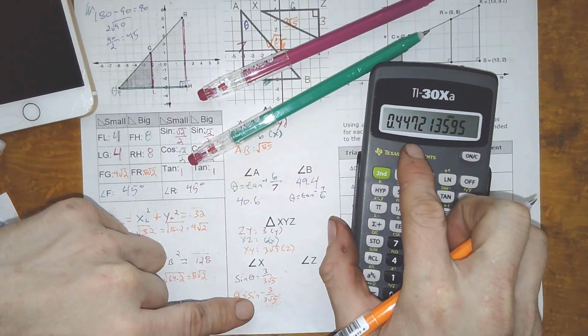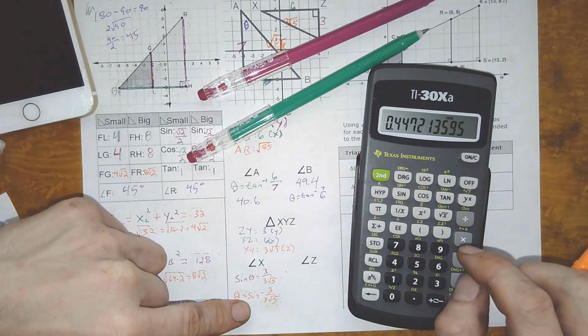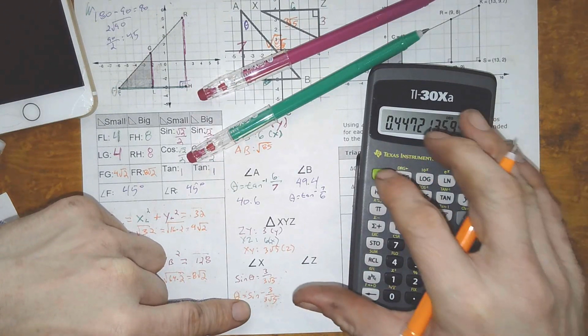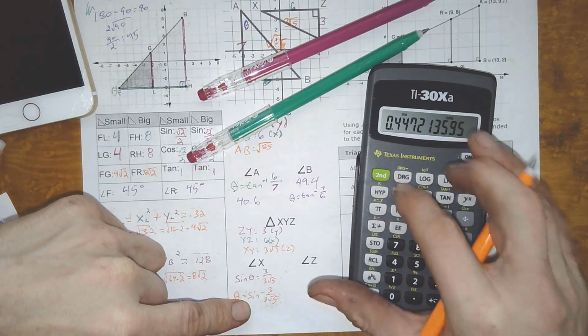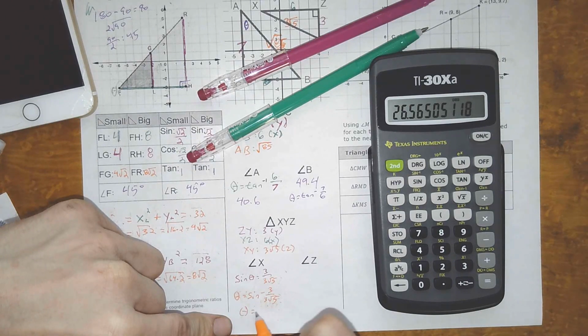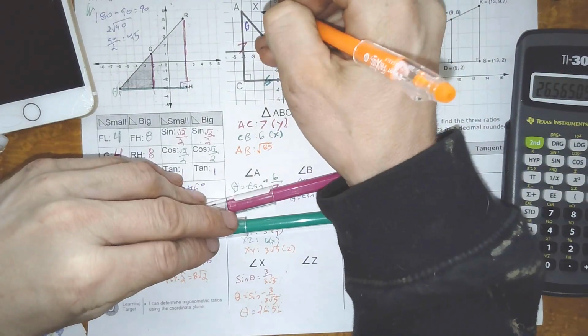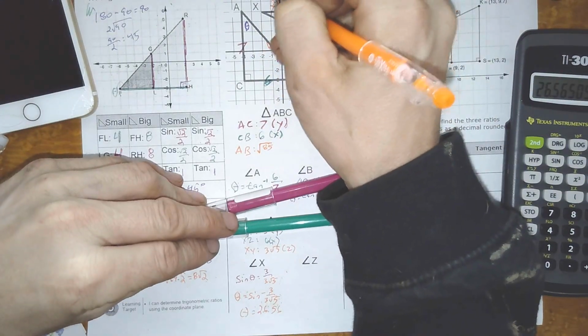That is 3 divided by 3 square root of 5. And so I'm just going to do the inverse, the arcsine of that, which is 26.56. So theta equals 26.56. So this is 26.56.